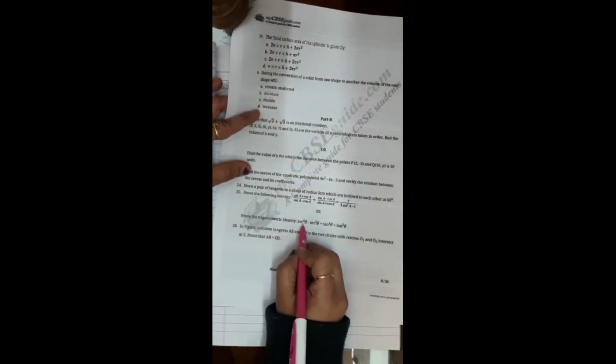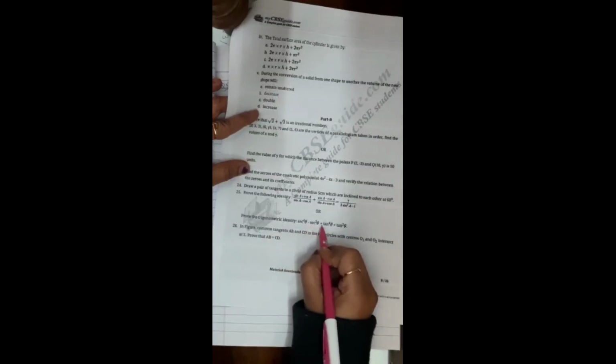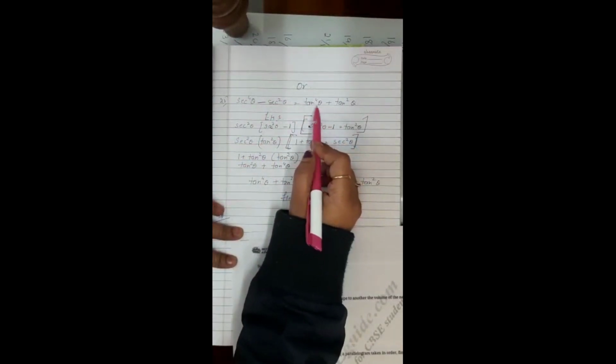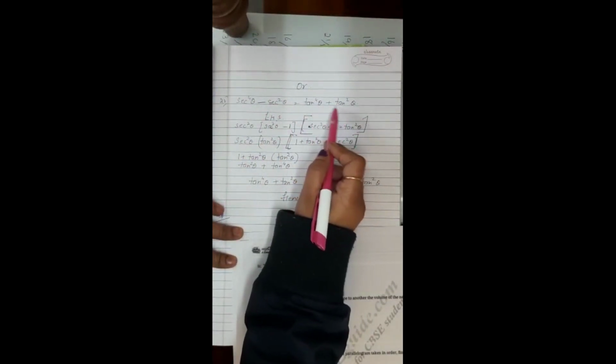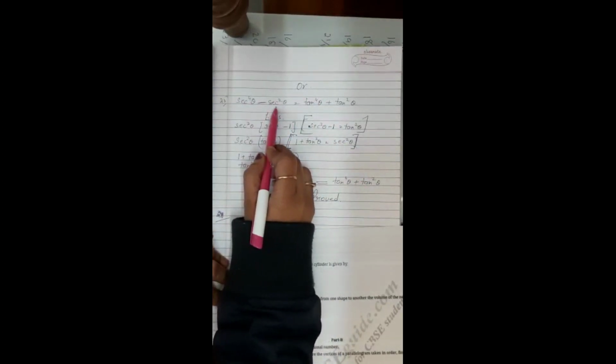Okay. Now the next one. Prove the trigonometric identity: sin 4 theta minus sin square theta is equal to tan 4 theta plus tan square theta. Okay. Now what will we do in this? See what we have done. We have taken the LHS part, this part. As we know, in the opposite RHS side, we have tan theta on both sides. So we have to change this to sec theta.